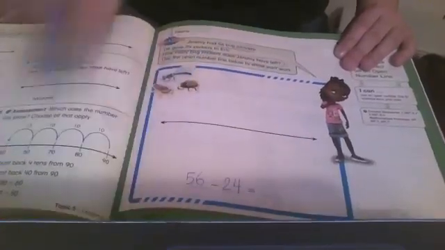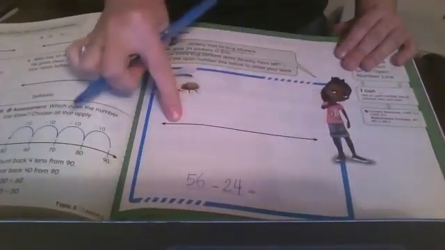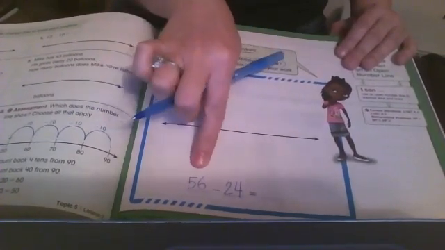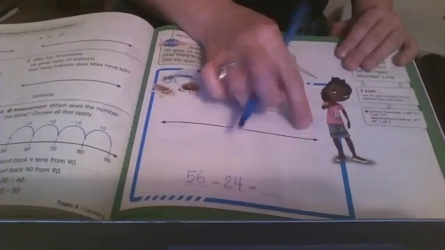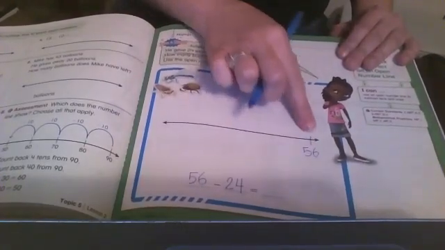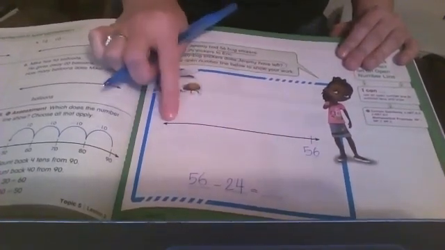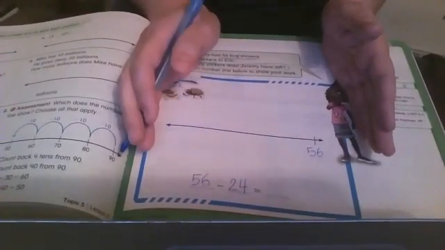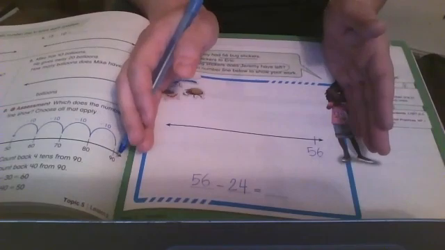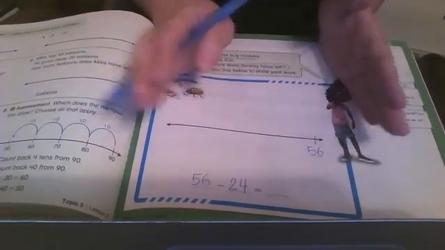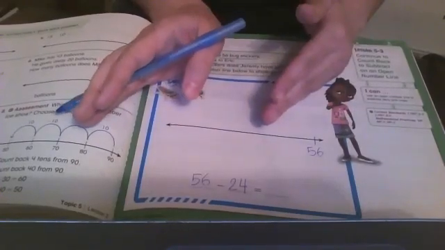Okay, so I'm going to go ahead and use this open number line to solve. I know I'm subtracting, so I'm going to begin at the end of this open number line. Go ahead and put my tick mark there, and I'm going to mark that tick mark 56. Okay, I'm going to be jumping back. Now, yesterday, all of the numbers that we subtracted were in groups of tens, right? Which made it really nice. So today, I want us to continue to practice jumping back in groups of tens.